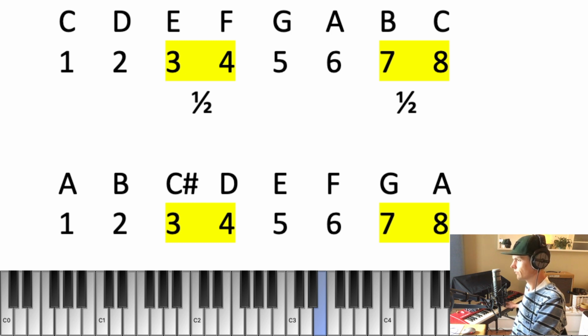Now E to F. That should be a whole step. So we need to raise that F to F sharp. Here, so that would be an F sharp. Okay, F sharp to G. That's a half step and it should be a whole step. So we need a G sharp in there. So F sharp to G sharp. And again, we finish with a half step. So just a G sharp to the A.